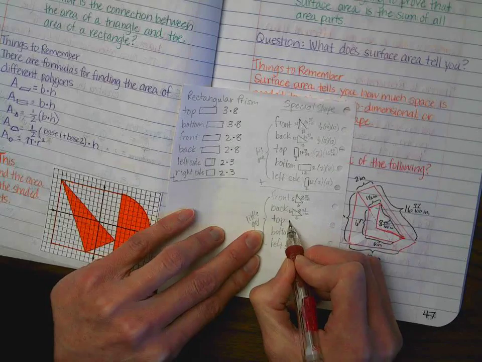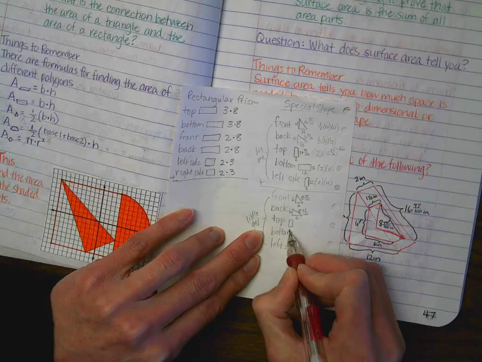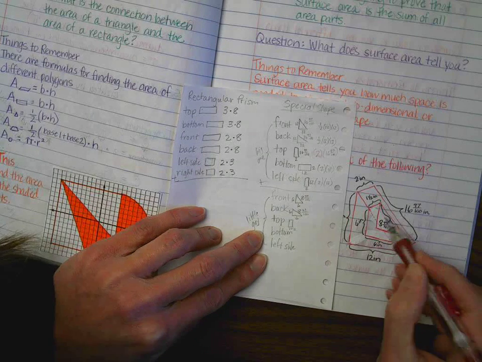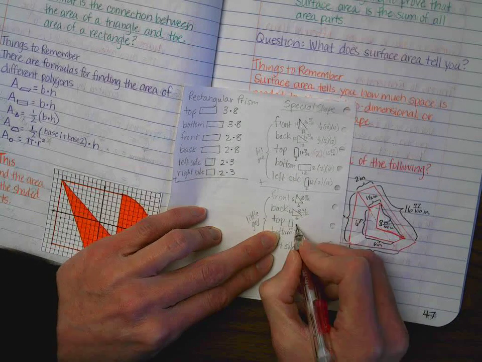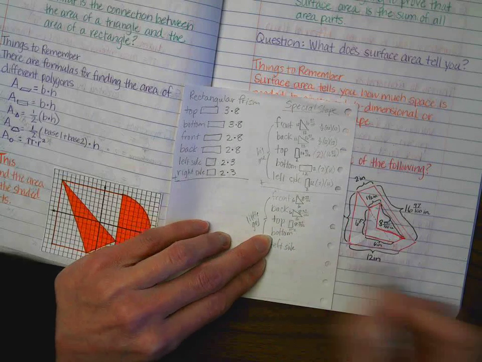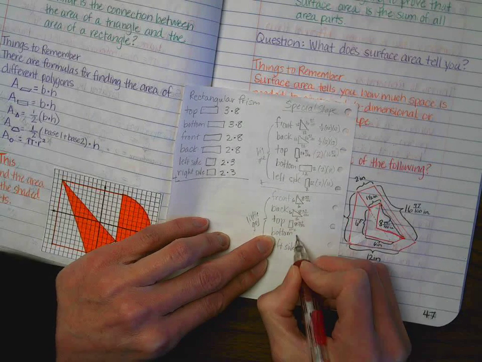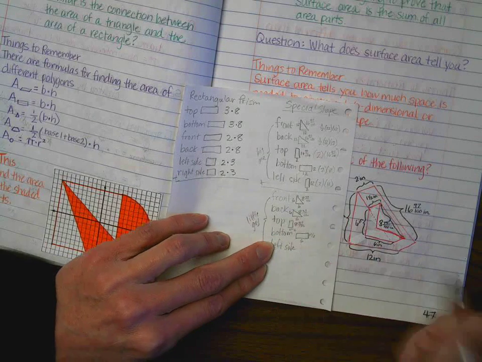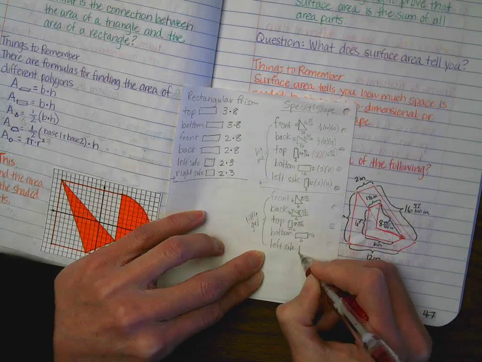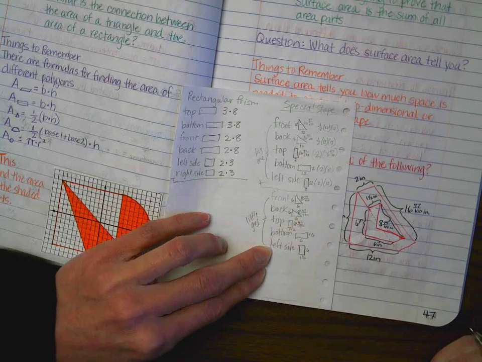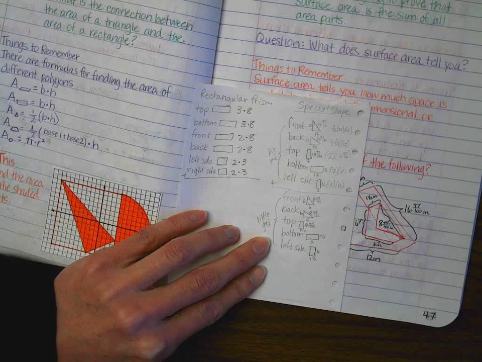The top of this little guy is a rectangle, and it is 1.5 by 8 and 49/100, right? And then the bottom is a rectangle, that is 1.5 by 6, and then the left side is another rectangle, that is 1.5 by 6.